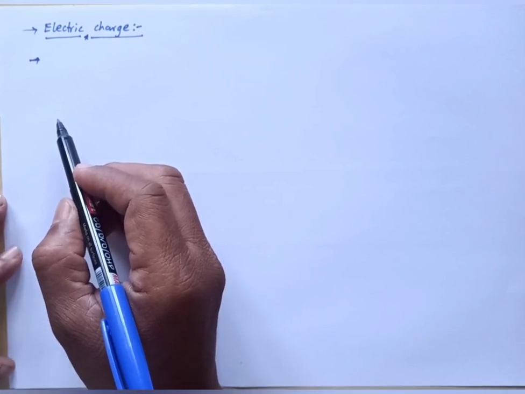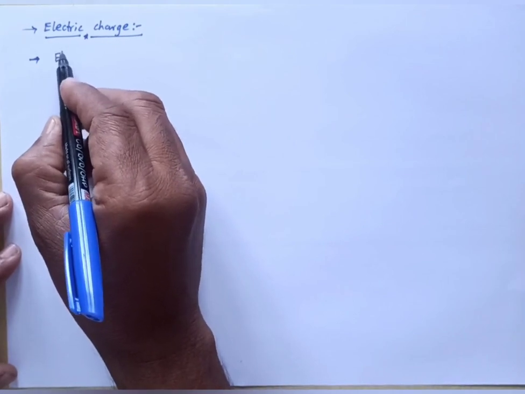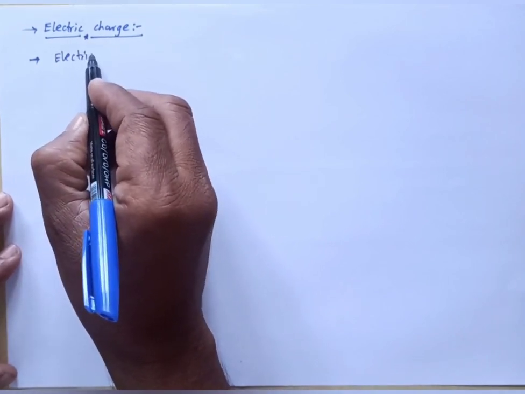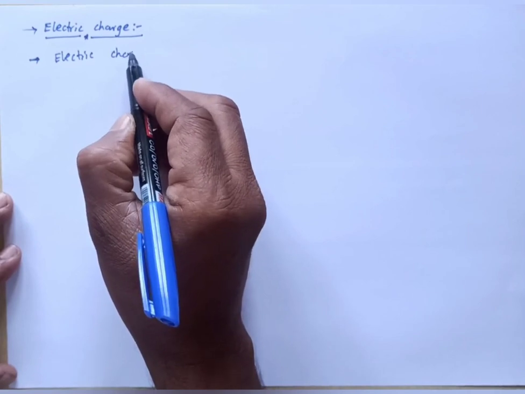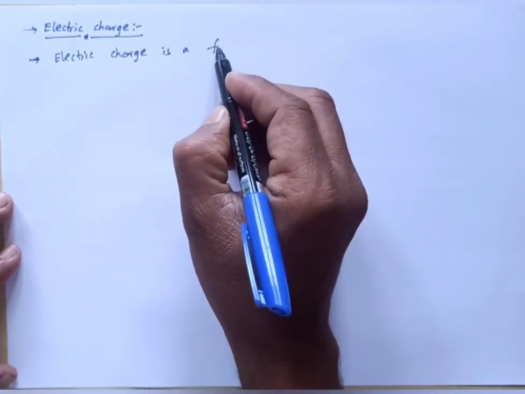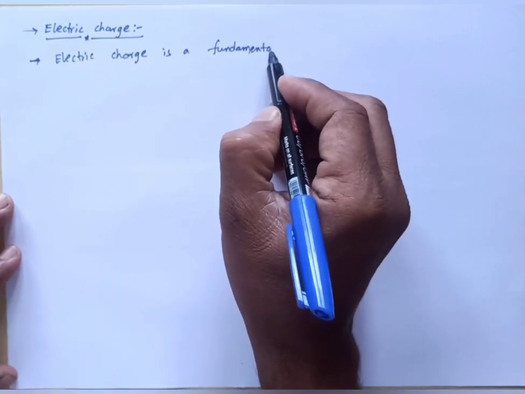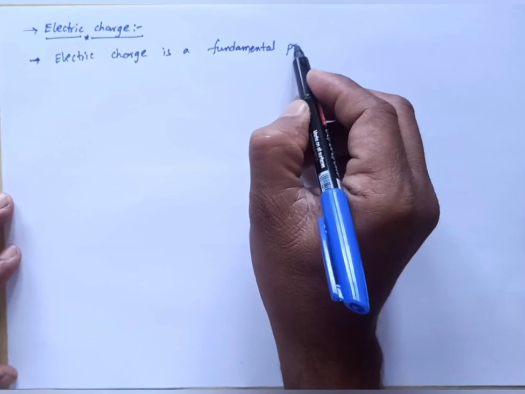Electric charge is a fundamental property of matter.